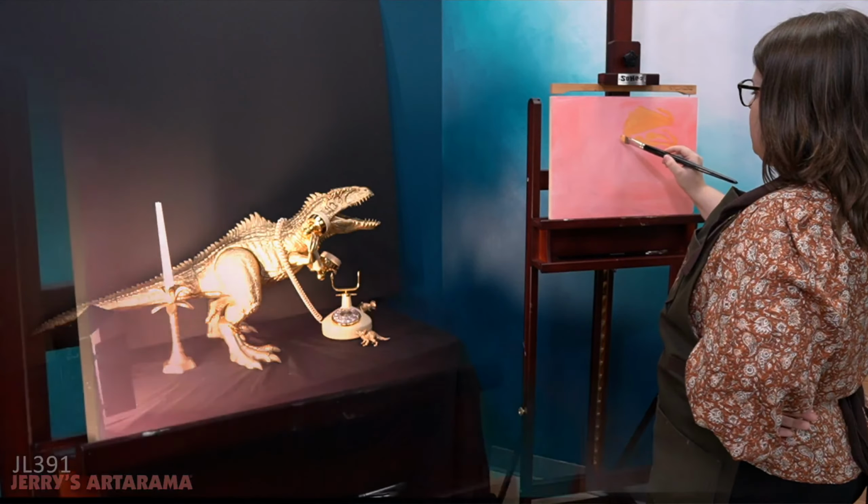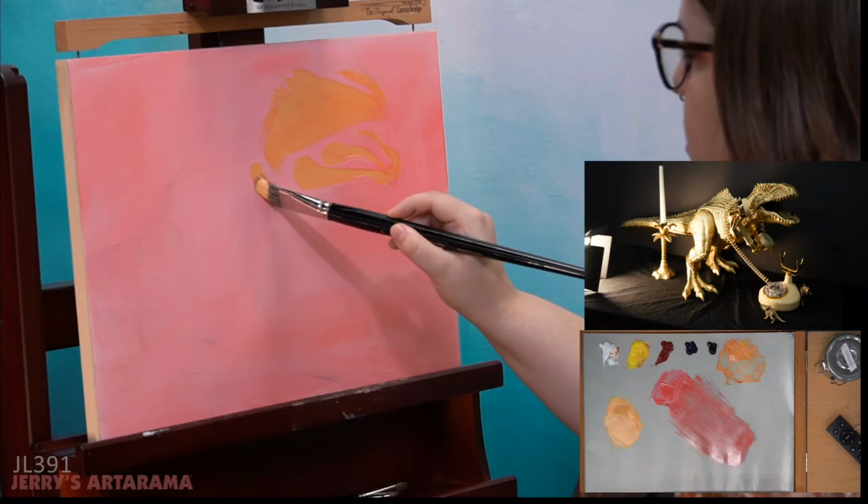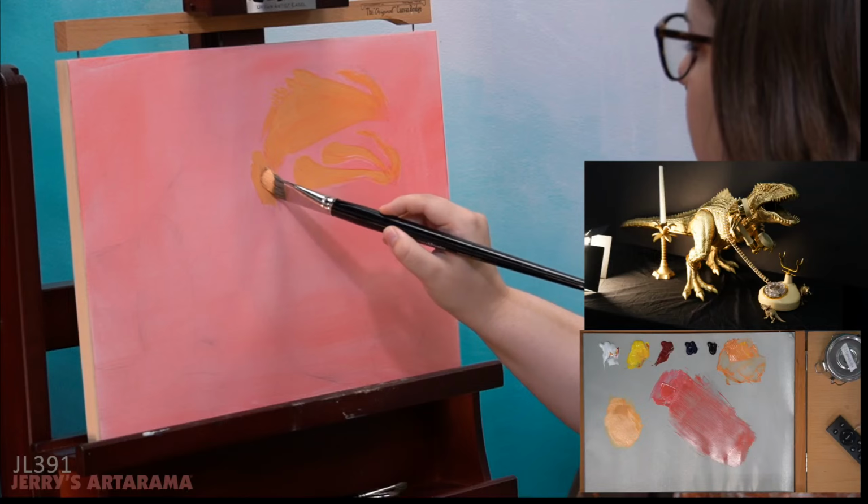All right, now I know this isn't gold, but I'm going to mark it in with the same color. This is the phone. I think it's a little bit closer to her.